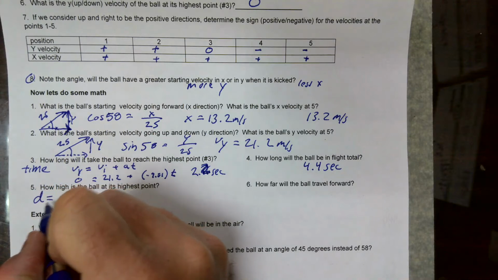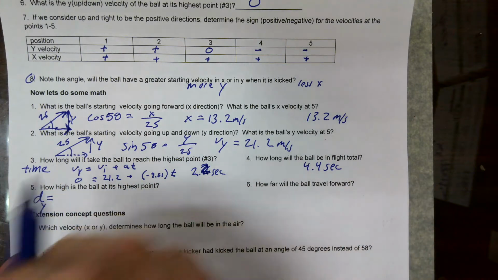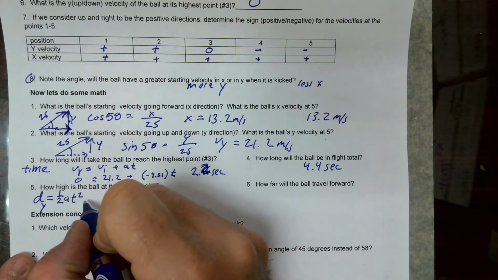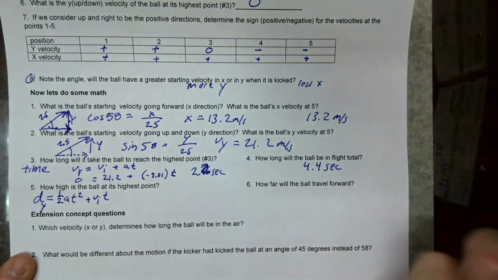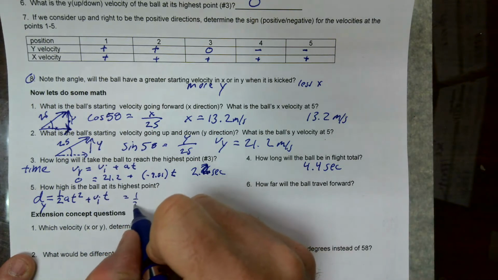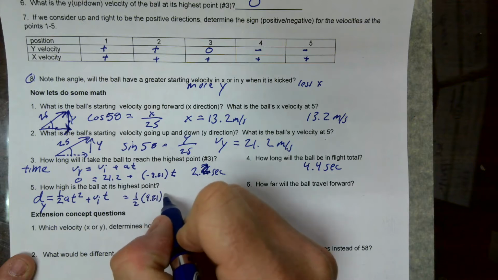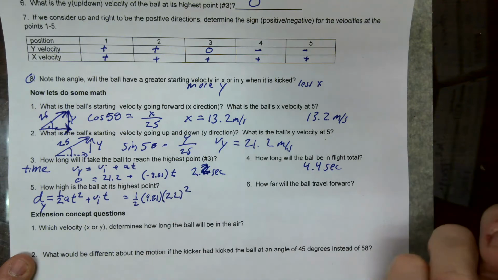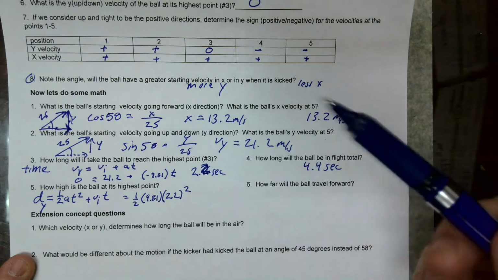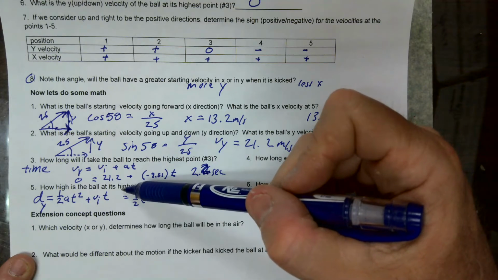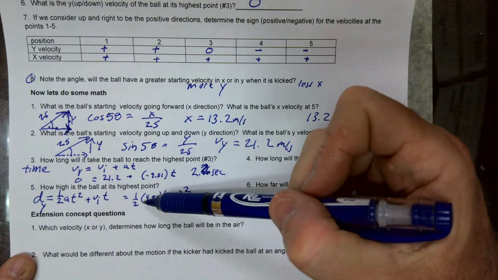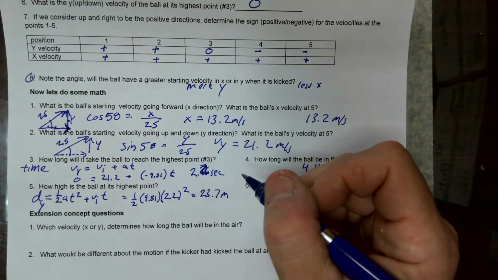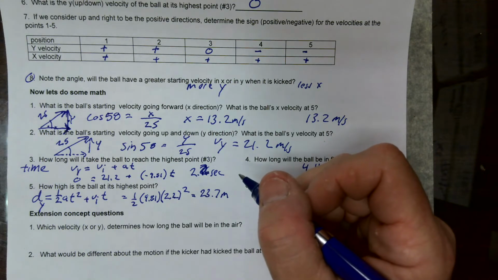So distance, and I'm going to actually say in the y there, dy is 1/2 at squared plus the initial velocity times time. So my 1/2, 9.81, my time is 2.2 seconds. Remember, I'm not talking about the whole time. I'm talking about how high it is at its highest point. So I use that time it took to get to the highest point. And when I do the math, I get about 23.7 meters high.